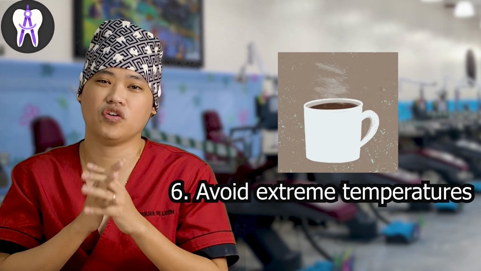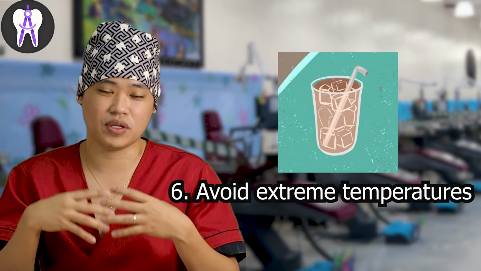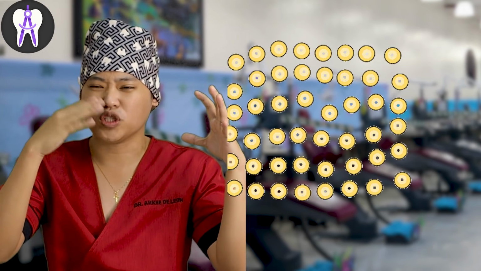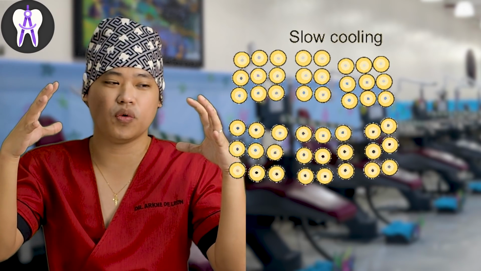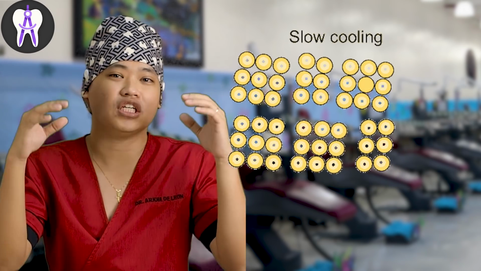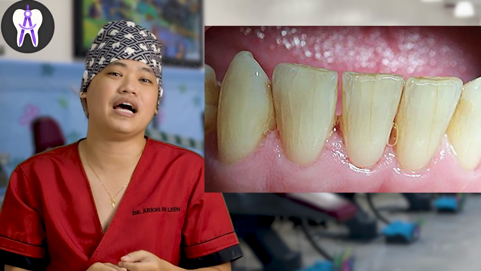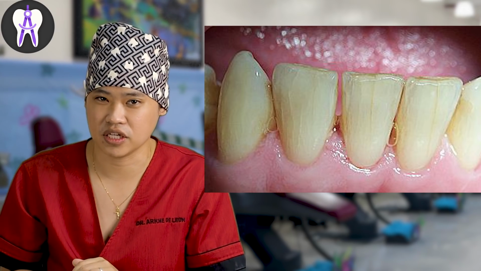Tip number 6, avoid sudden change of temperature. We all know that when you apply something cold, it will shrink, and when you apply hot, it will expand. All the boys know it. The molecules of your teeth, when you drink hot water, will expand. And because it's hot, you're gonna drink cold water, what will happen? It will suddenly shrink. The shrinkage is so fast that it can cause cracks. And those cracks will cause big problems in the future.